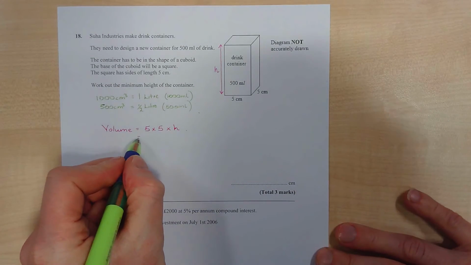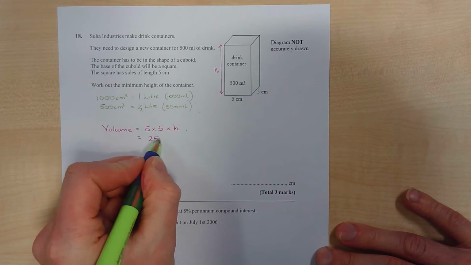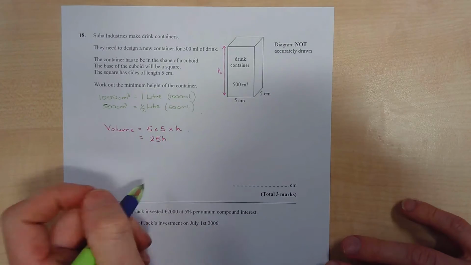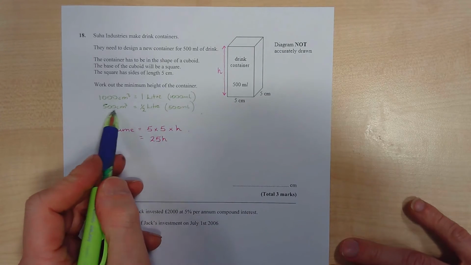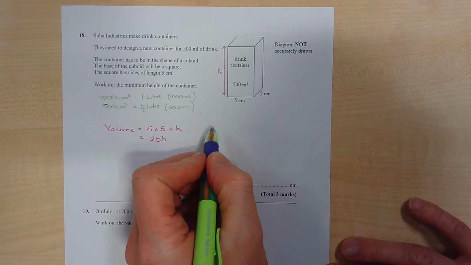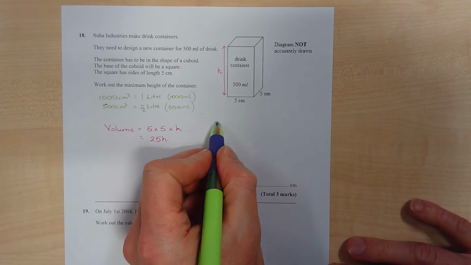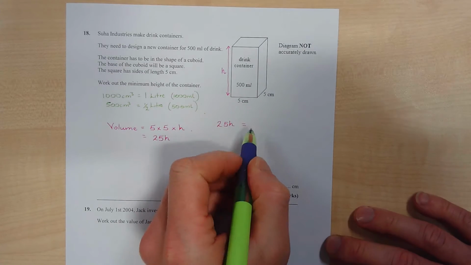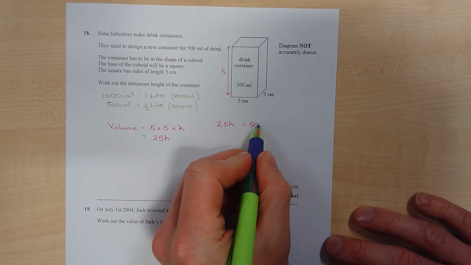And we know that that's going to be 25h. But we want the volume to be equal to 500 centimetres cubed. So if we set this equation up, we want the volume, 25h, to be equal to 500.